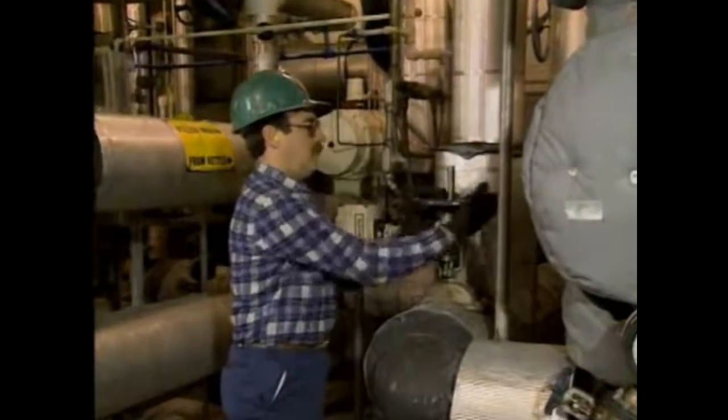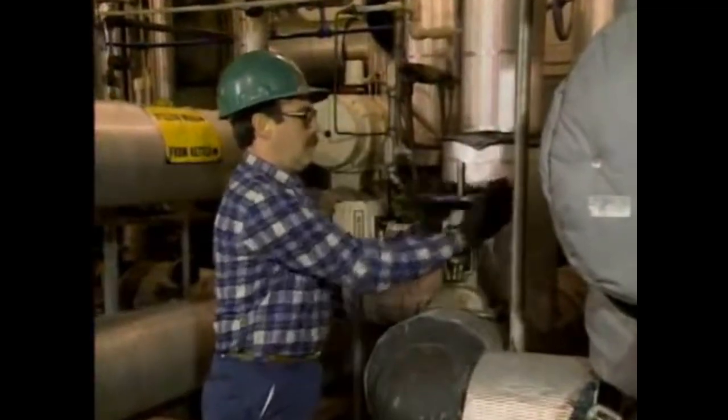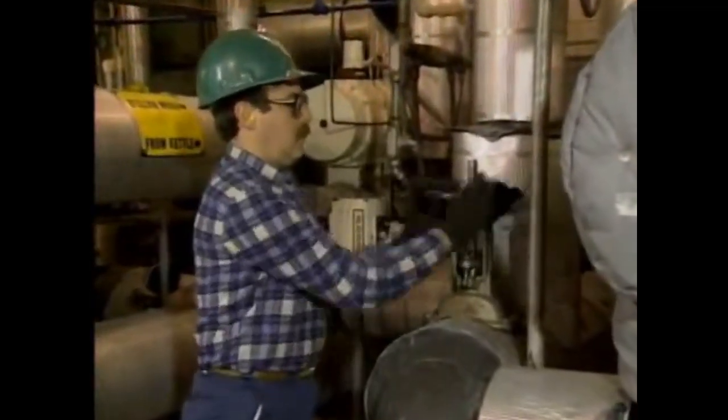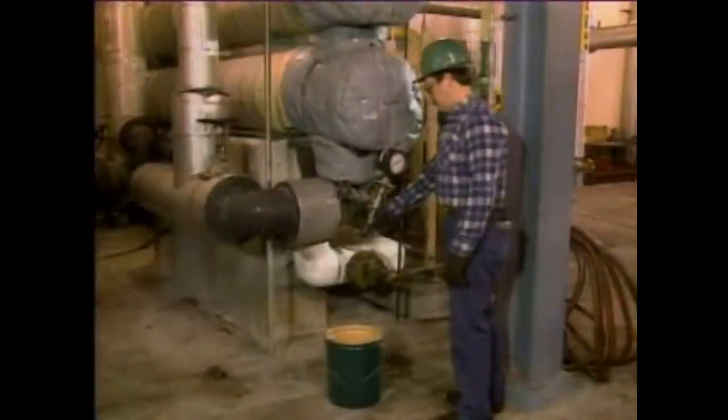To shut down the heat exchanger, the operator closes the tube side inlet valve first, and then the tube side outlet valve. When the tube side has cooled, the operator opens the tube side drain and vent valves. This allows air to enter the tube side and drains the process fluid. The operator then shuts the shell side inlet valve.